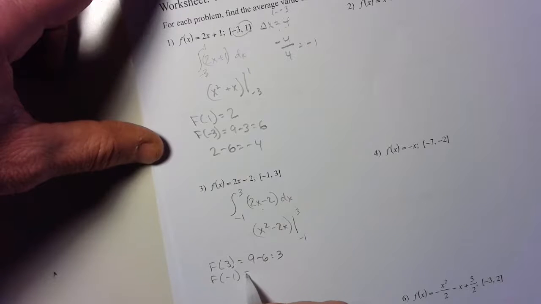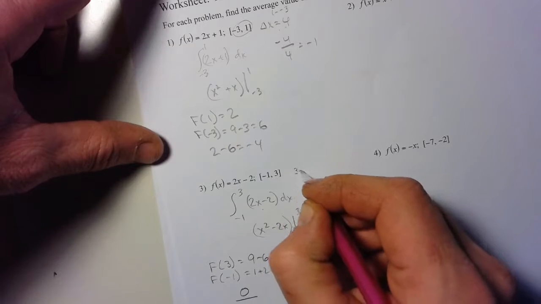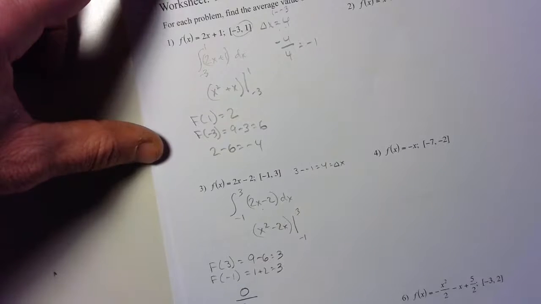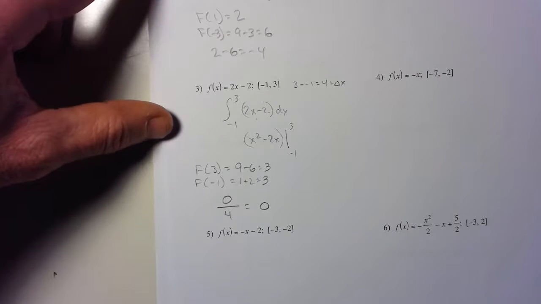F of -1 is 1 plus 2, which is 3. 3 minus 3, so the area there is 0. Then 0 divided by the length of the interval, 3 minus -1, which is 4, our change in x. So our average value is 0 there.